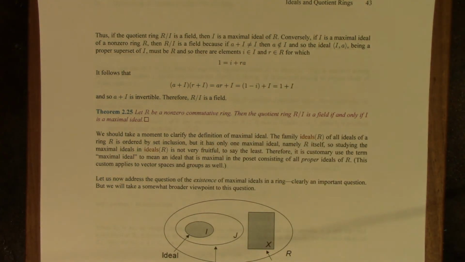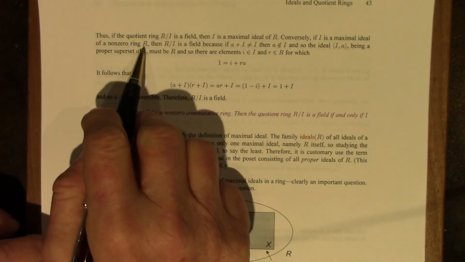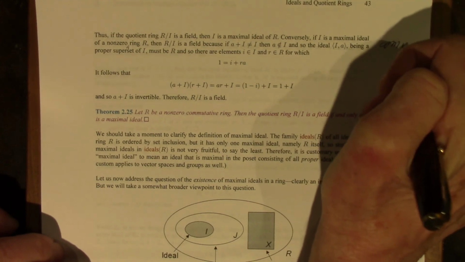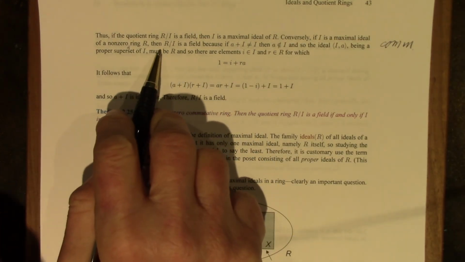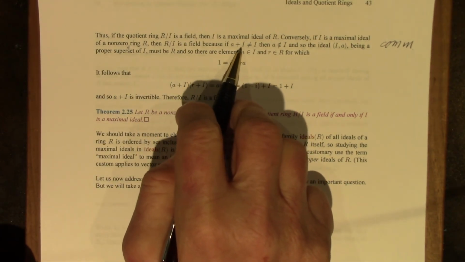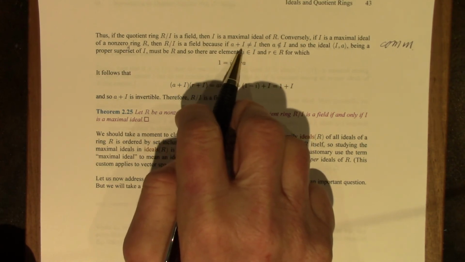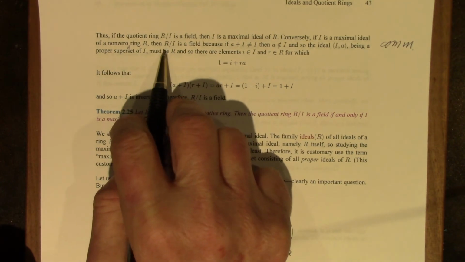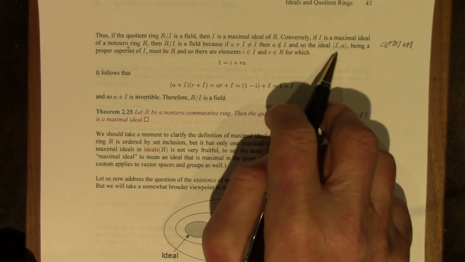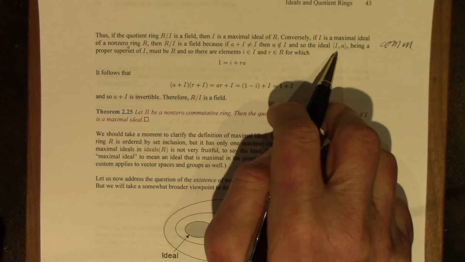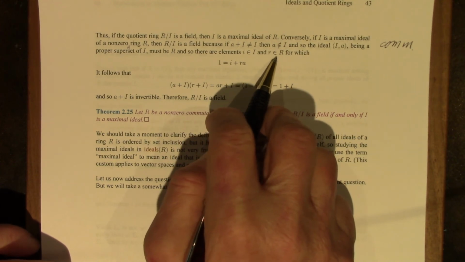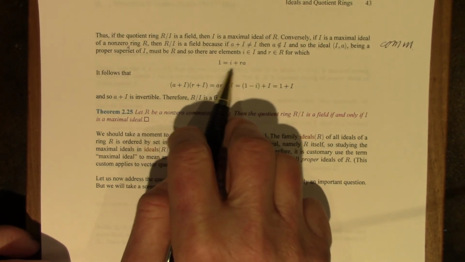Conversely, if I is a maximal ideal of a non-zero commutative ring (I said all the rings are commutative, but I'm going to add that here anyway), then R mod I will be a field. Because if we have a non-zero element A plus I in the quotient, so A is not in I, then the ideal generated by I and A, being a proper superset of I, must be R.